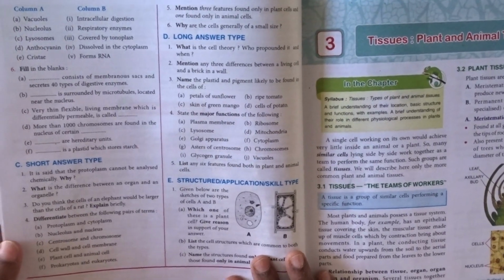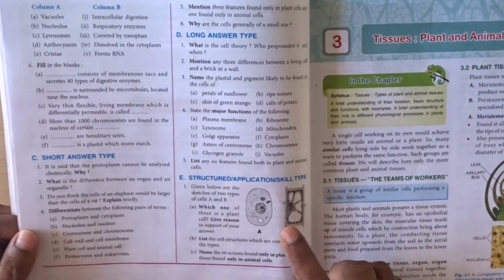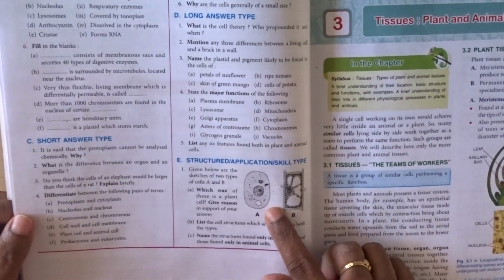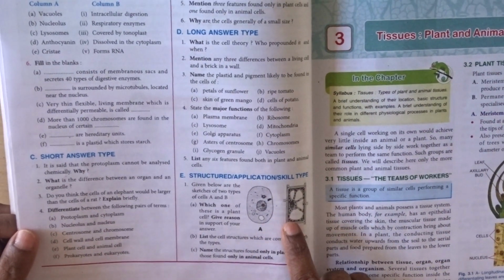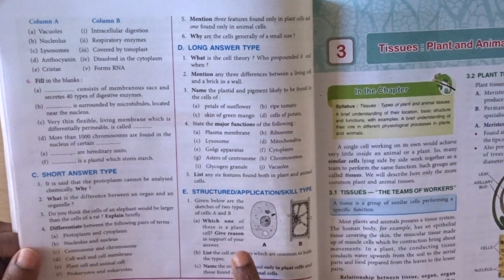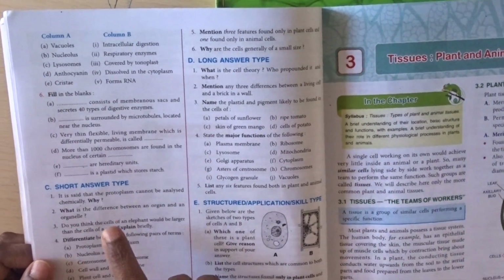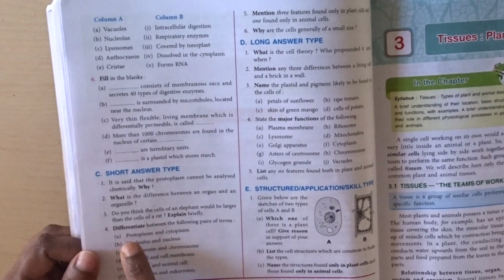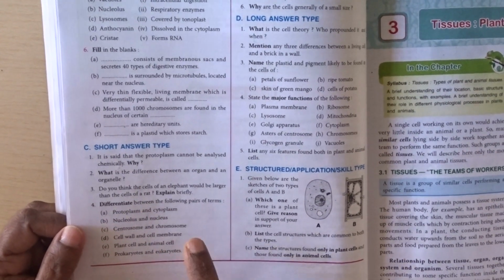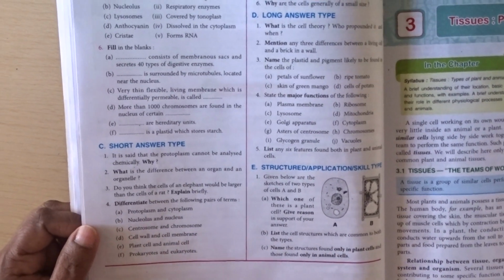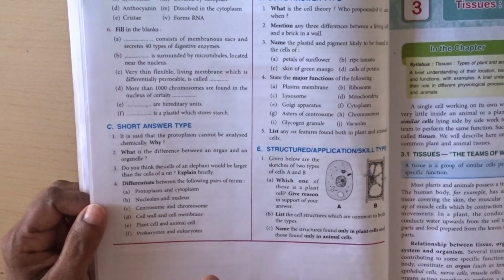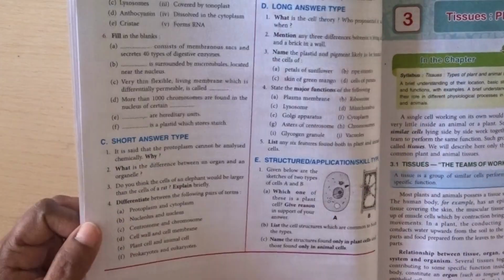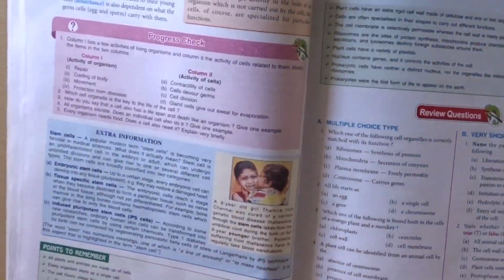In each chapter you have to write long answers and structural application questions in your notebook. Long answers, question and answer, and structural and applications. If there is a diagram and also question answers, you have to write it. In some chapters, if true or false or differentiate between are there, you have to write that in your notebook. Otherwise, just leave it. And all other things, just write in the textbook.